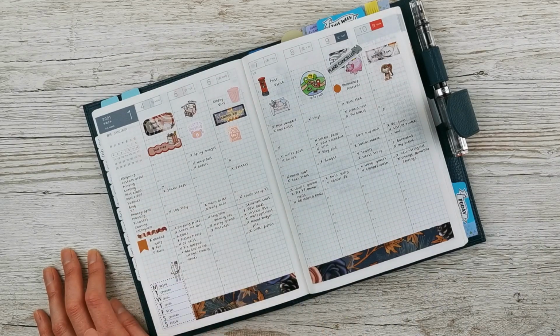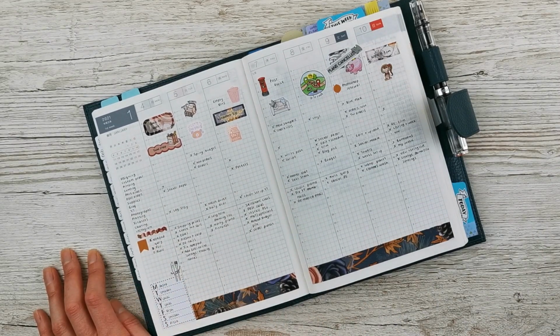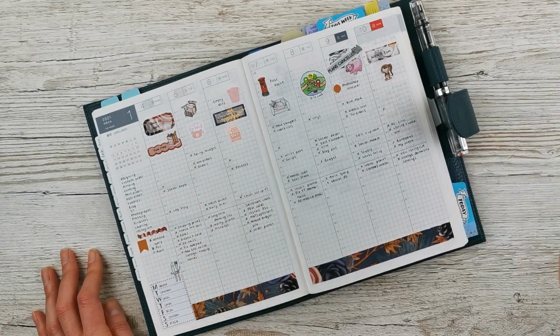So yeah, the sidebar's pretty much taken up with that, but as you can see, I had another waiting on section, and then this was used for meal planning.